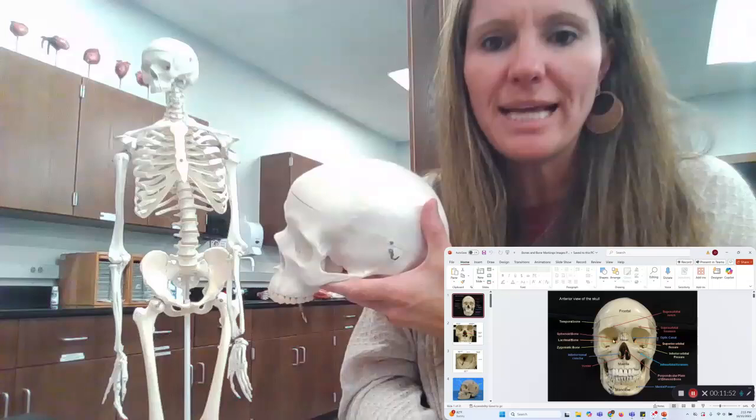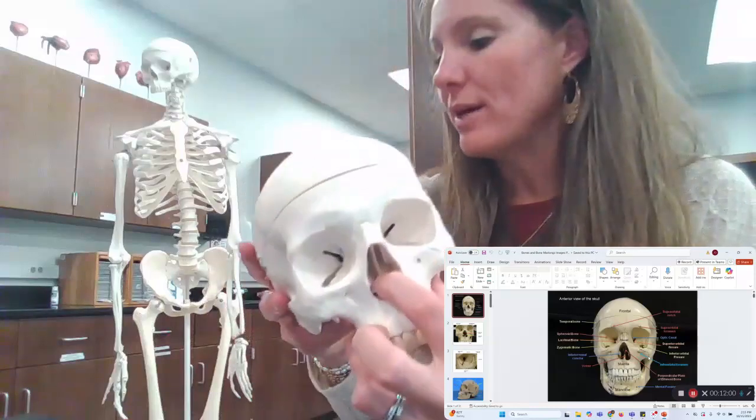You can kind of see it there. This picture is going to be the best. You can see the nasal right here, lacrimal, and then you can also see the ethmoid bone. It's just not labeled there. Okay, vomer bone is right in the middle. I did that one already.